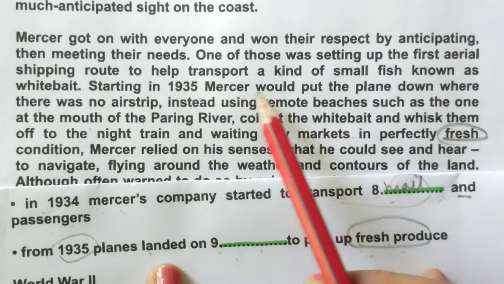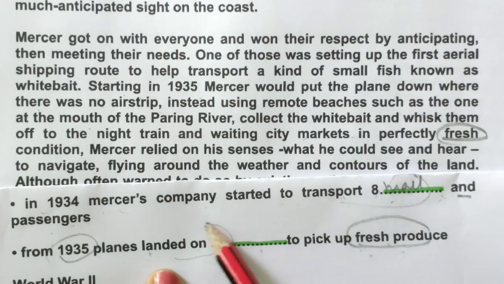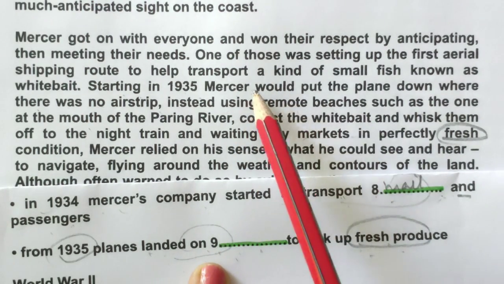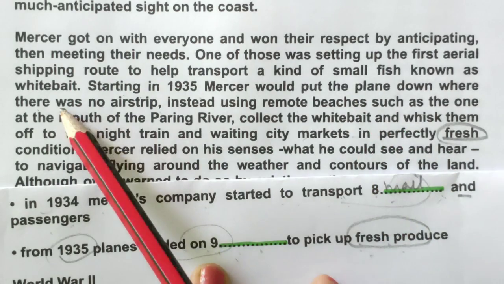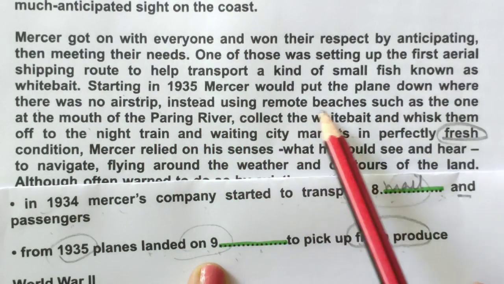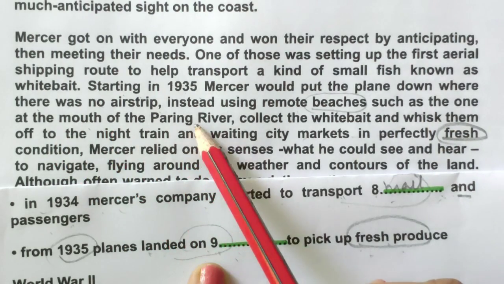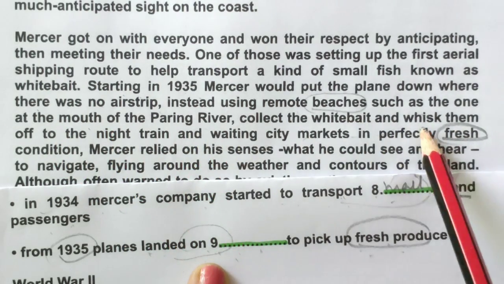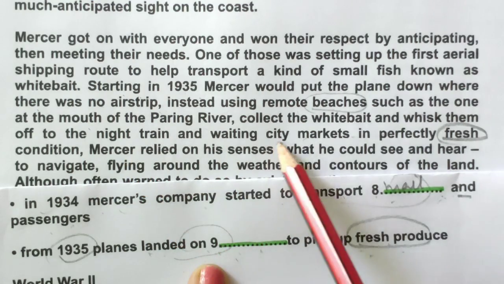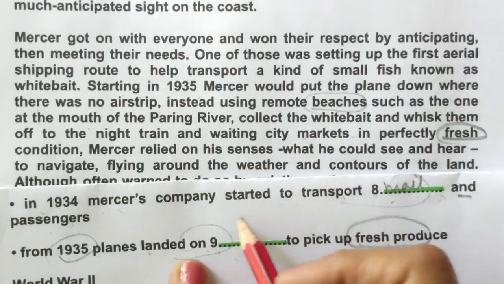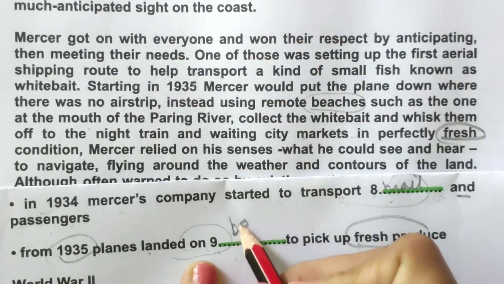Starting in 1935, Mercer would not put the plane down where there was no airstrip, instead using remote beaches, such as one at the mouth of a river, to collect the whitebait and whisk them to the night train waiting for the city markets in perfect fresh condition. It means they landed on beaches.